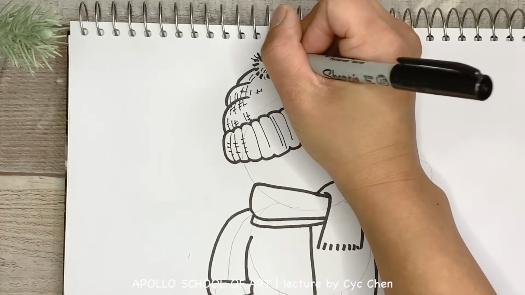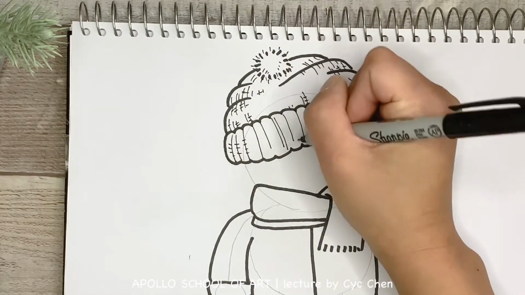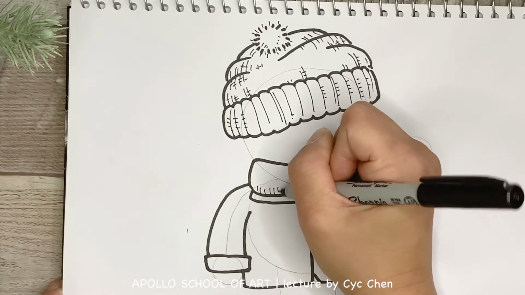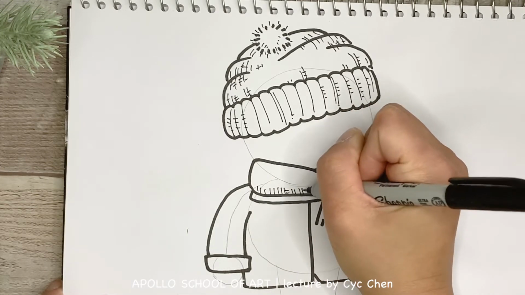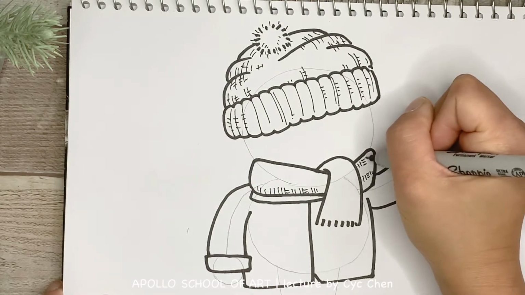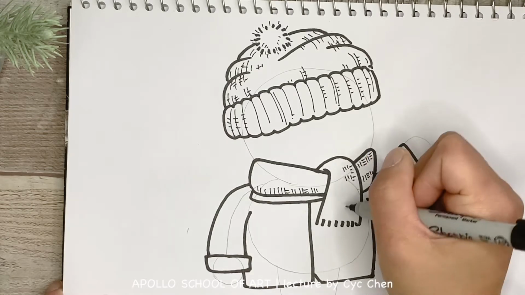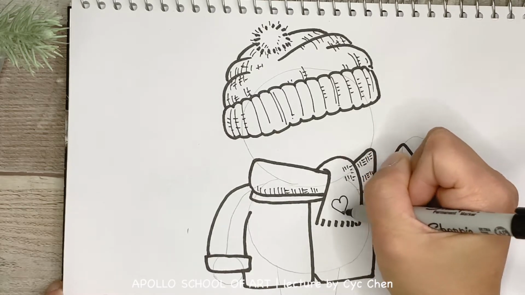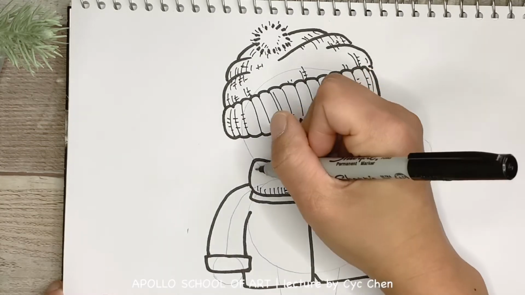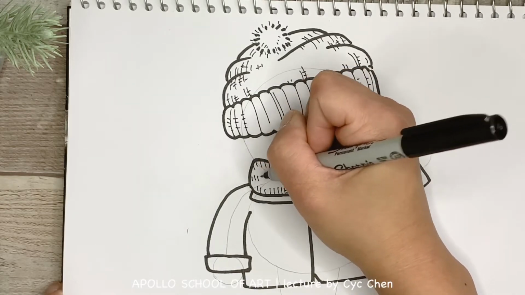Adding more fluffy stuff so it will look more soft. Alright, same thing for my scarf right there. 1, 2, 1, 2, 3. Adding a few textures. Of course, you can add in some graphics. You can have hearts, dots. So make your drawing look more like your personal style, not just copying.